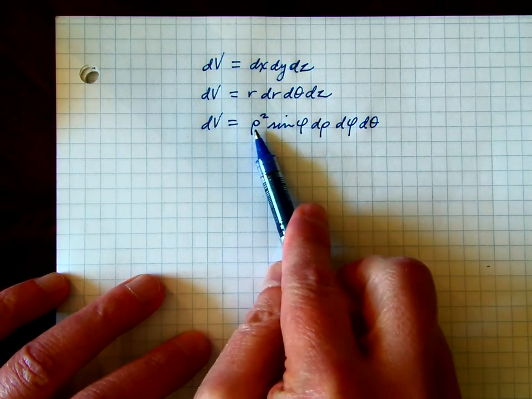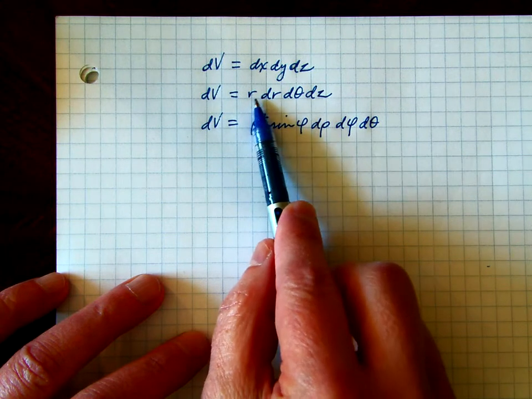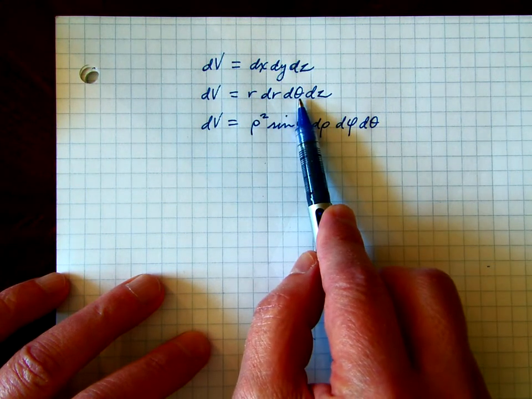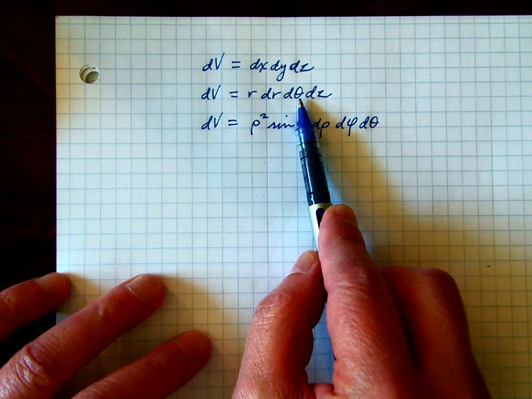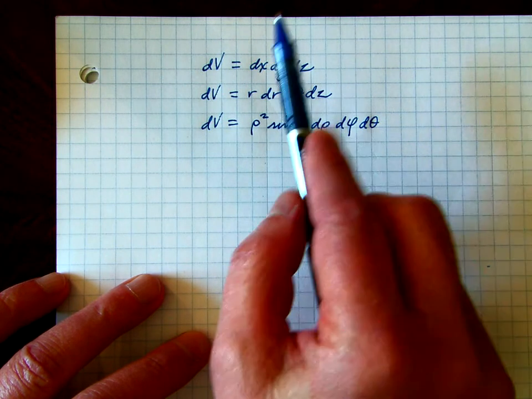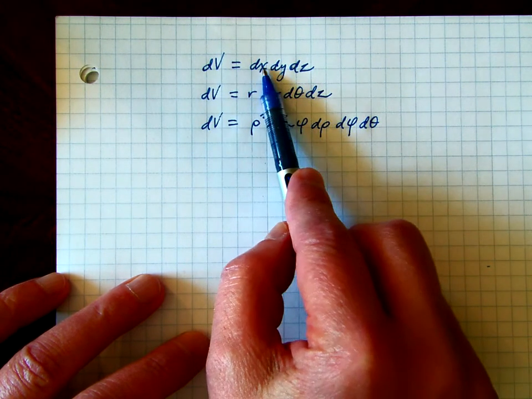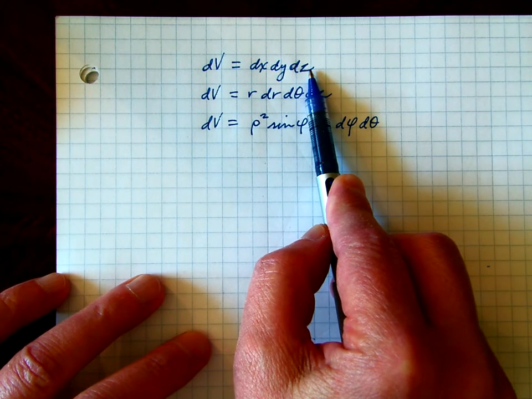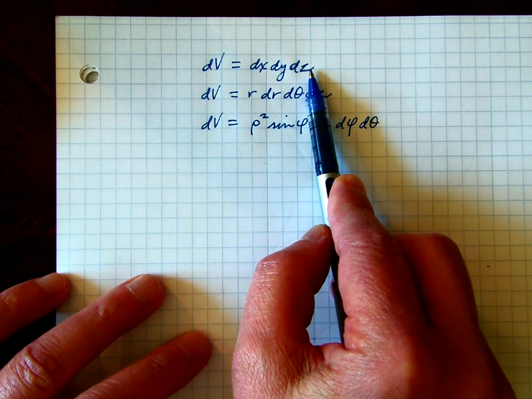The rho squared is performing the same service that r performs up here. Because remember, theta in radians is dimensionless. So if you're in rectangular, linear units, linear units, linear units, that's linear cubed, or length cubed, cubical units for volume. Makes sense.